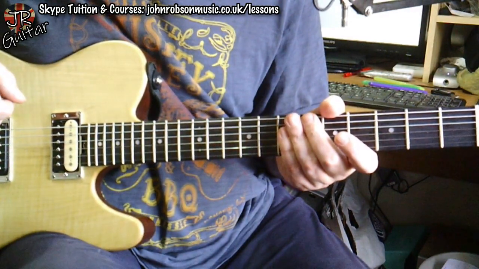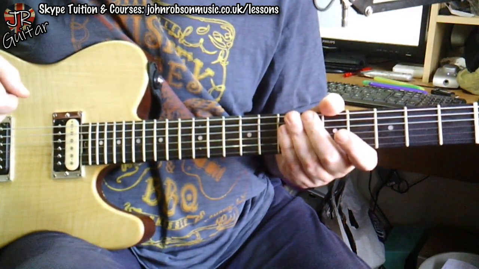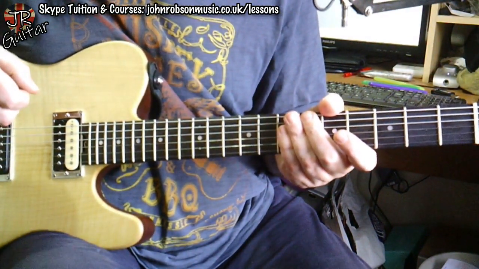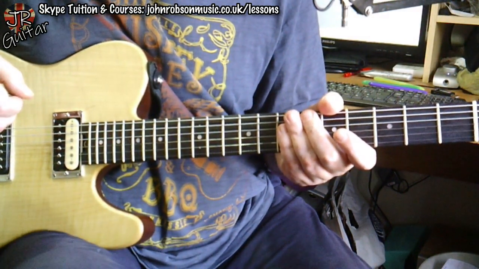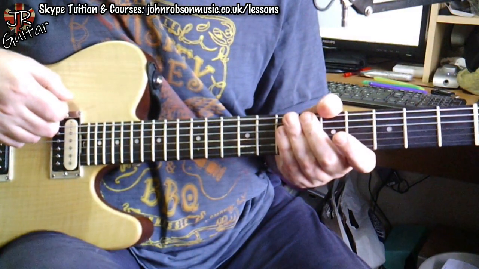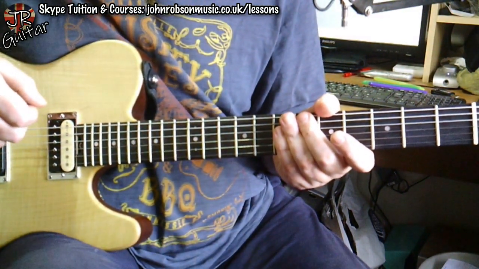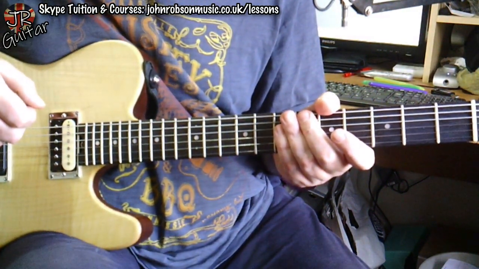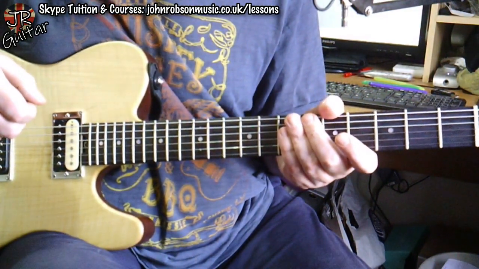Great for spicing up a chord sequence and signposting a chord or giving the listener a little bit of a surprise by taking them somewhere they weren't expecting. Try them out for yourself. See if you can spot them in some songs that you're already familiar with. And most of all, have fun with them.